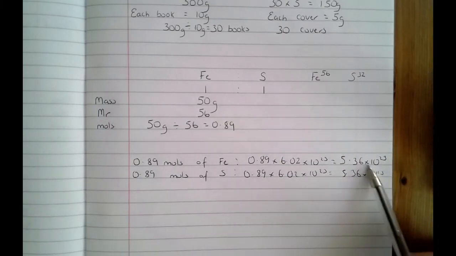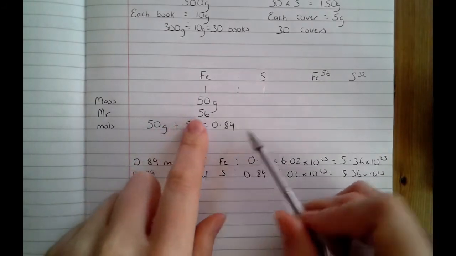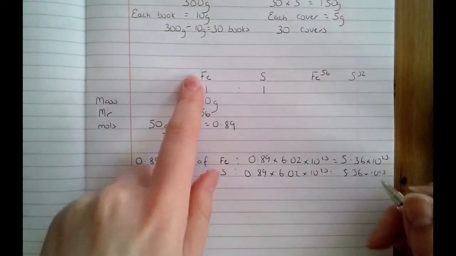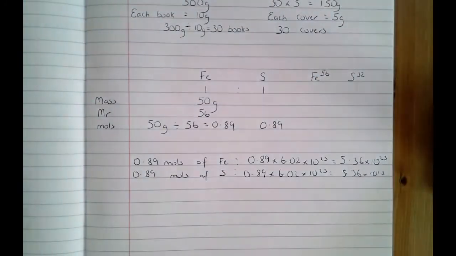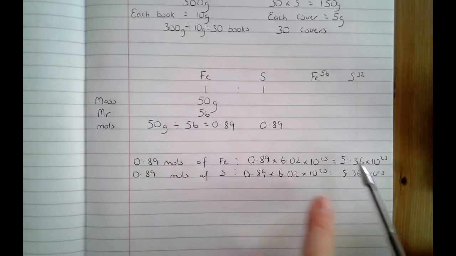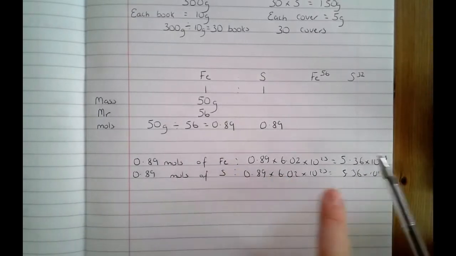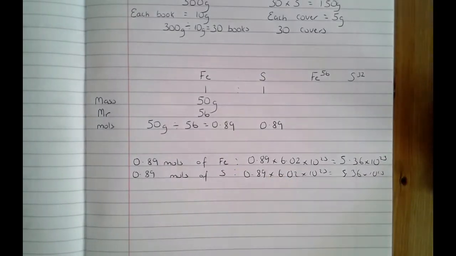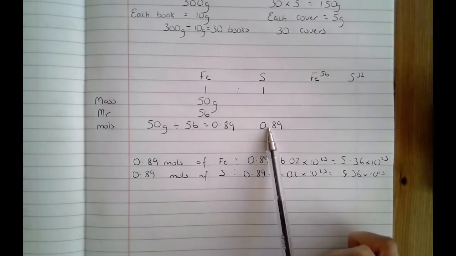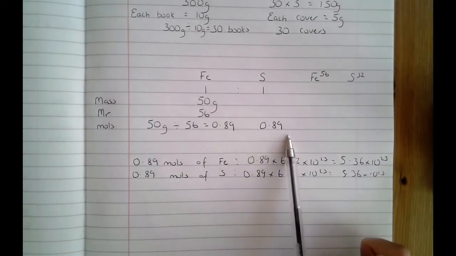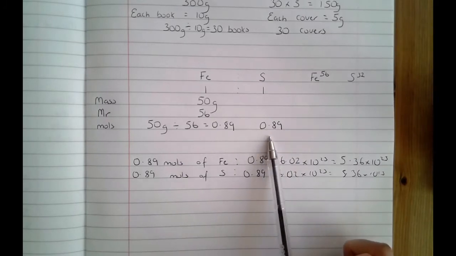So rather than dealing with these large numbers and dealing with standard form, I can just go 0.89 moles of iron. I also want 0.89 moles of sulfur, because when I convert from moles to atoms for both of them, I get exactly the same number of atoms, which is what I want. I want them present in equal quantities. So if I've got 0.89 moles of iron, I want the same number of moles of sulfur. So this is the number of moles of sulfur that I want.